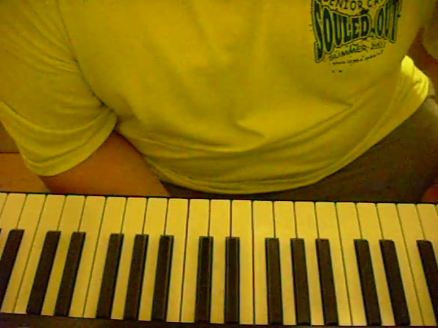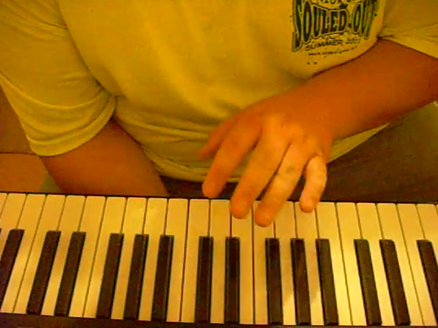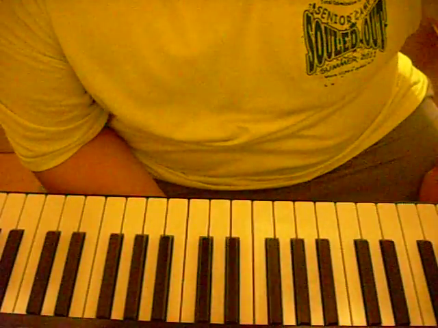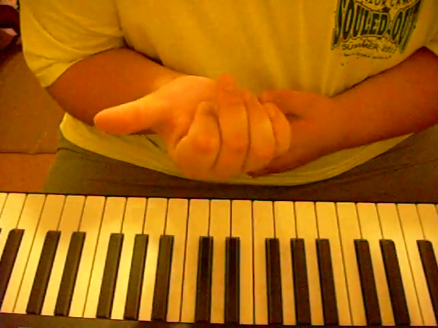Okay, what is a sharp? These are sharps, like I said before. A sharp is a half step up, a half step down, a half step towards this direction, okay?